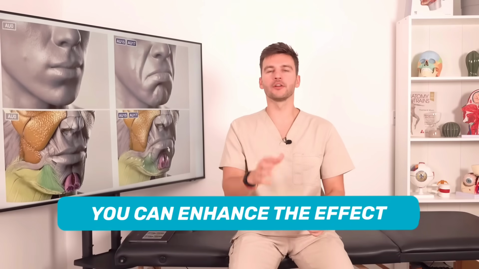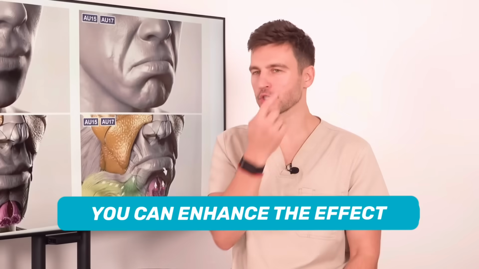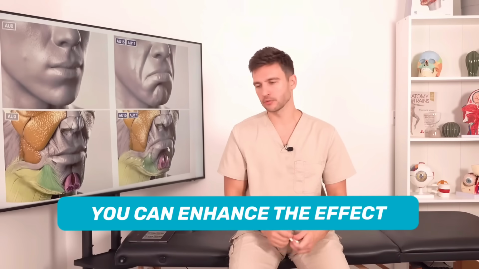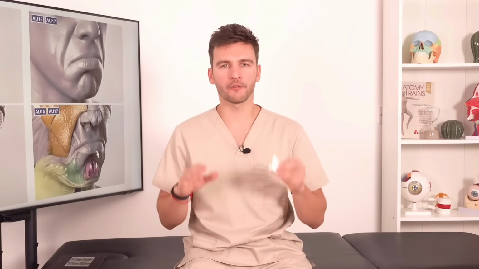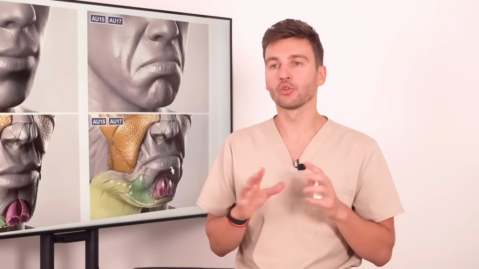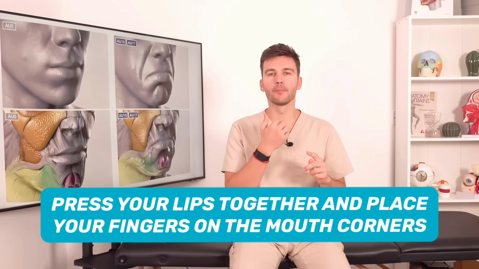And now you can polish it even more, enhance this effect. You know how? By toning the facial muscles, especially the zygomatic muscles. Many face fitness trainers and face builders show this. Actually, it's enough just to smile more often, right? A genuine smile. But what else can you do?